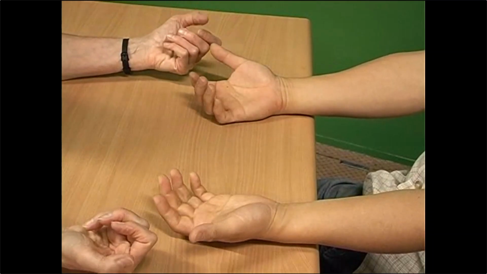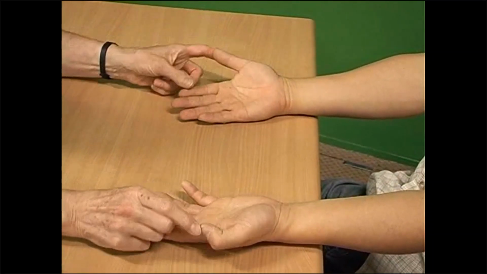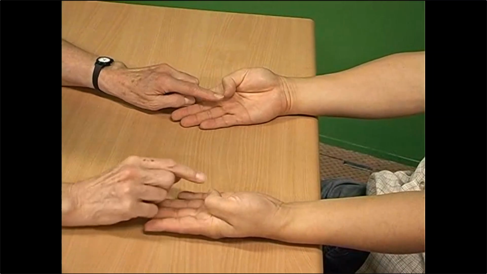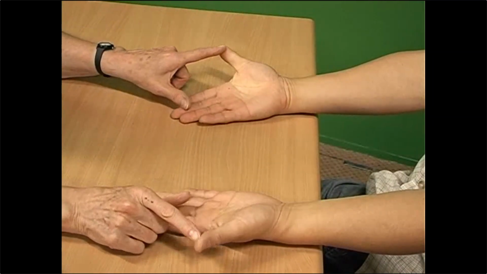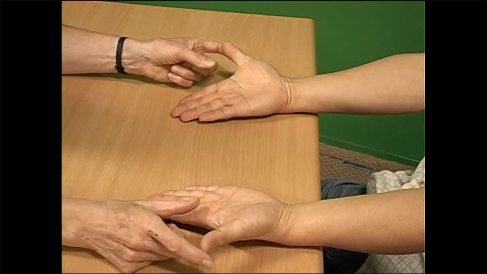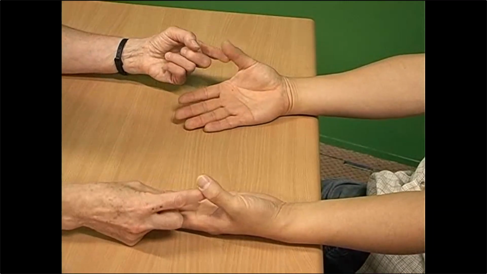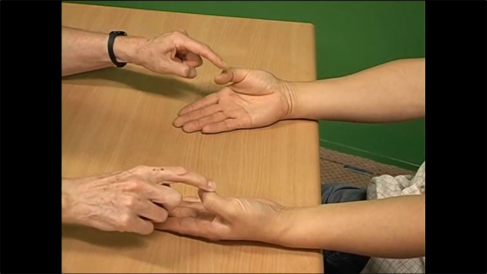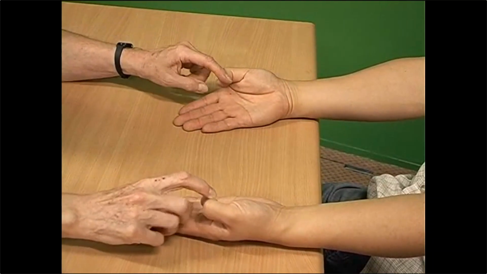The thumb, flexion and extension is of normal range, and so is abduction and adduction. Okay?